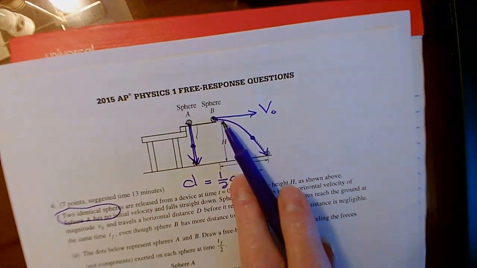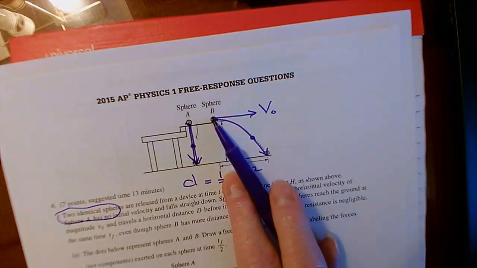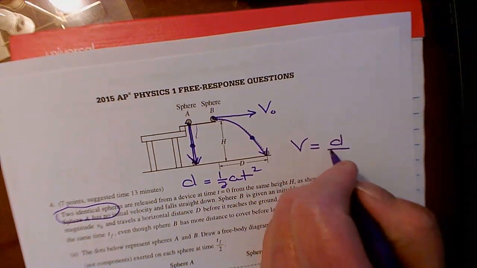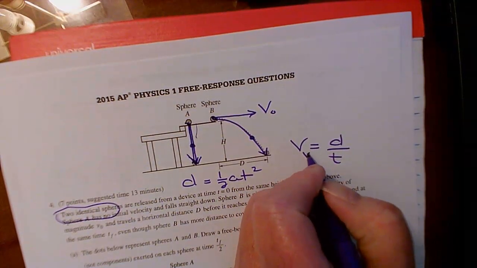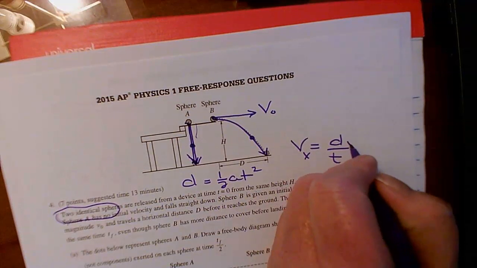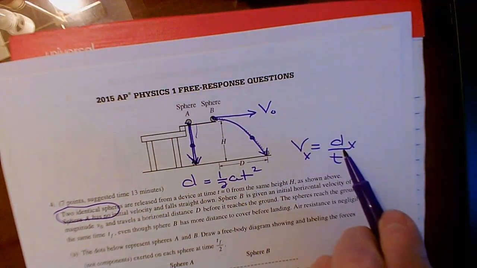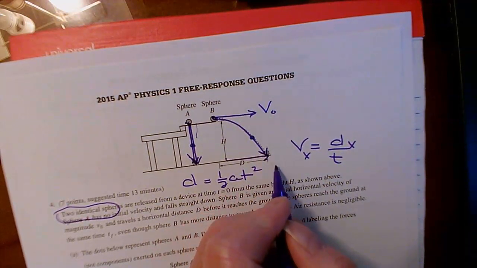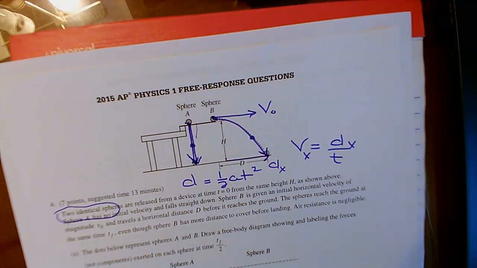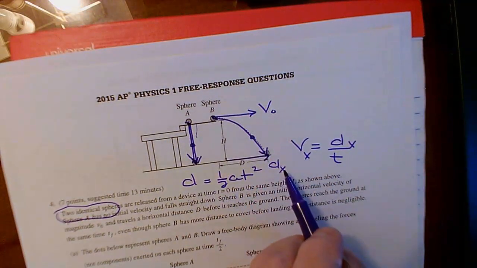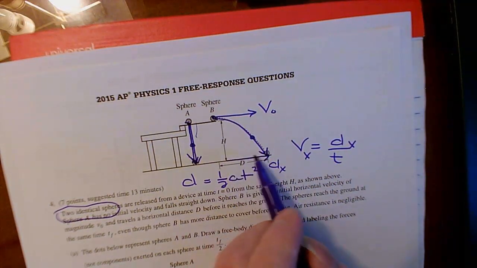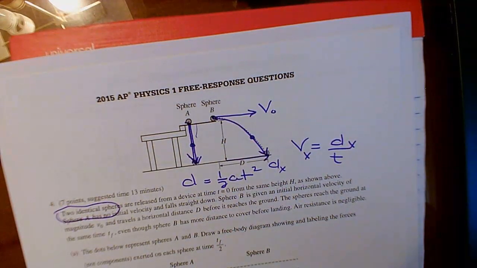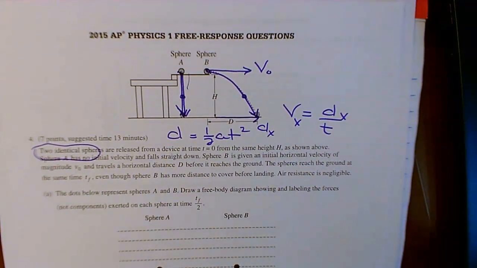This one is fired with a horizontal velocity. I'm going to write the equation, velocity is distance over time. I'm going to put velocity in the x direction, which causes the object to travel over in the x direction, so it travels over this dx. But the horizontal velocity remains the same and causes it to land farther from the base of the table, but that doesn't affect the amount of time it takes to hit the ground.